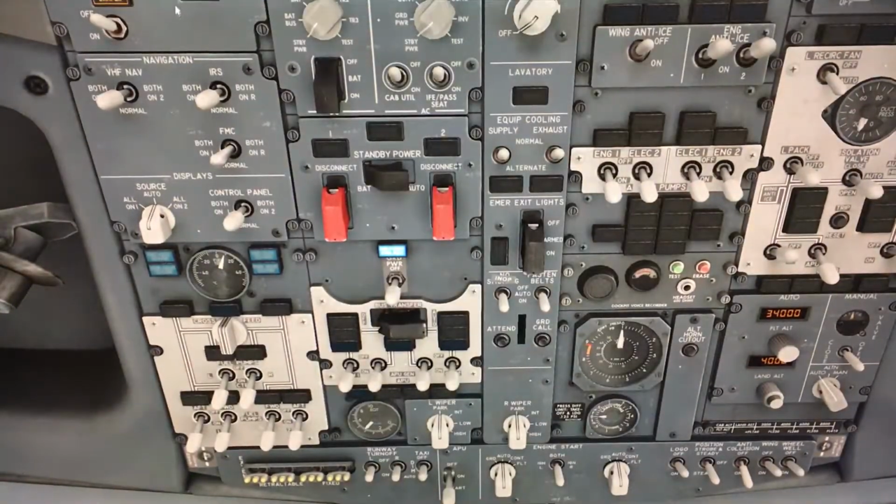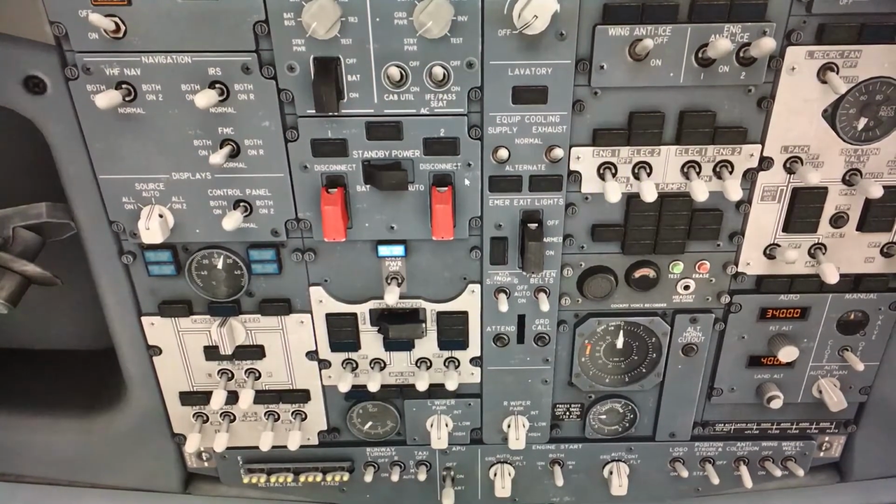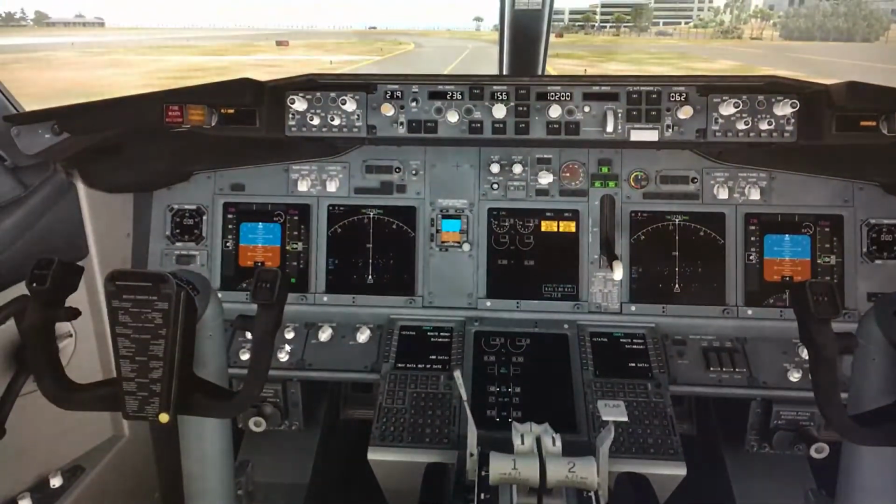My bad. So, as for now, the engine is good to start. What else do we need to do? Oh, check the warning. Alright.